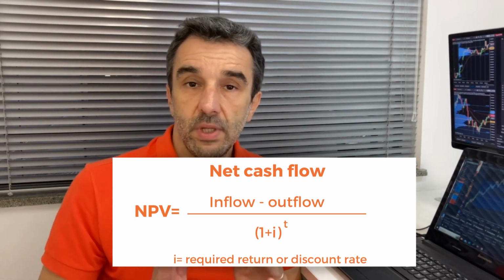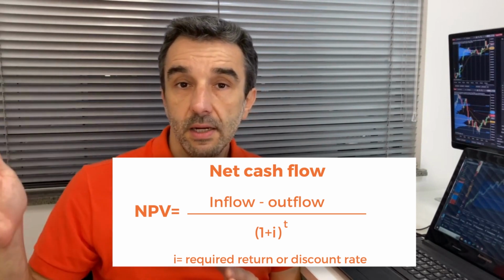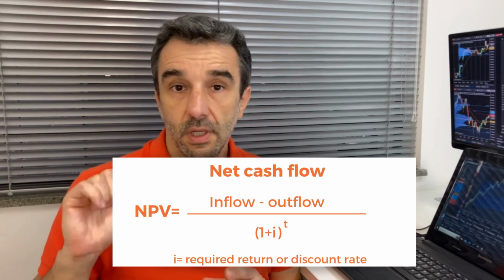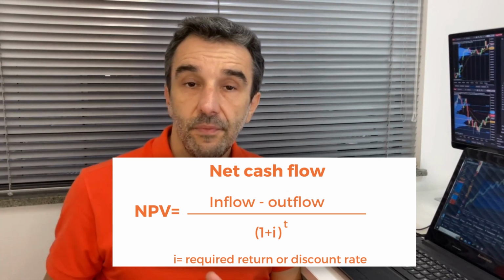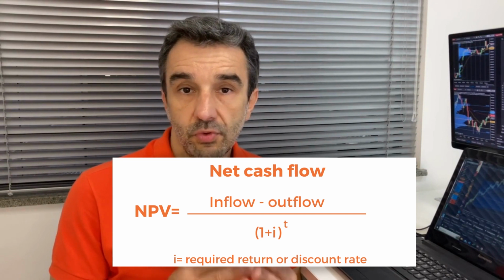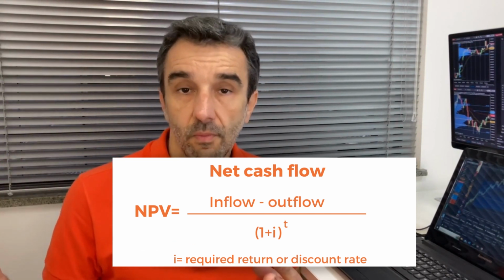Okay, this formula takes a cash flow that will come in months or years and divides it by this term that involves the interest rate, and it gives what we call the present value. It considers the current value of that cash flow.